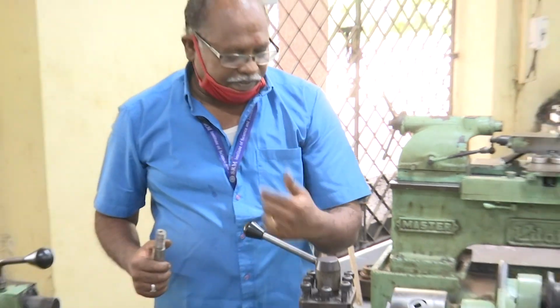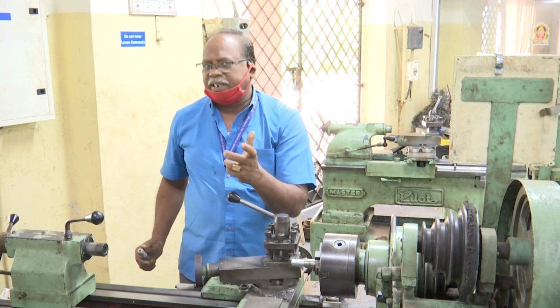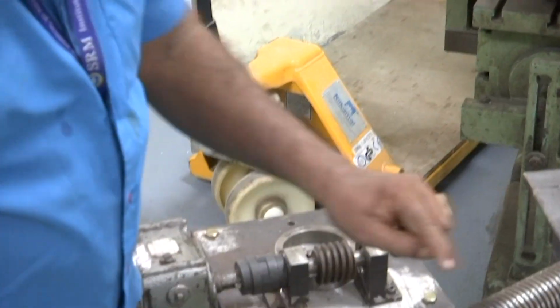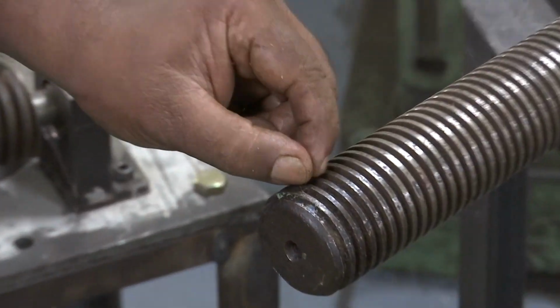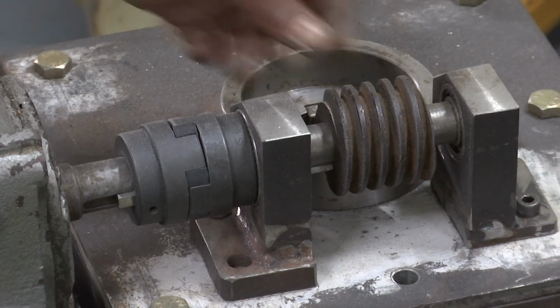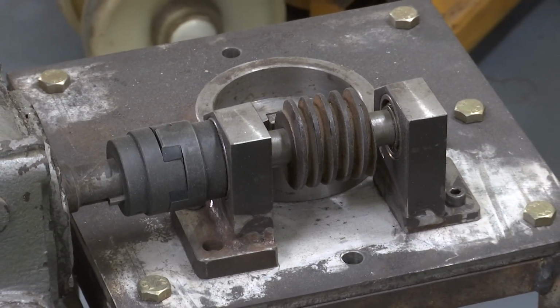Then the acme thread: we see the lead screw, all lead screws use the acme thread. Then it's called the buttress thread. This is a V thread. So this is a square thread. You see that? That is called the square thread. That is called the knuckle thread. You see that? Rotate. That is the different types of thread.